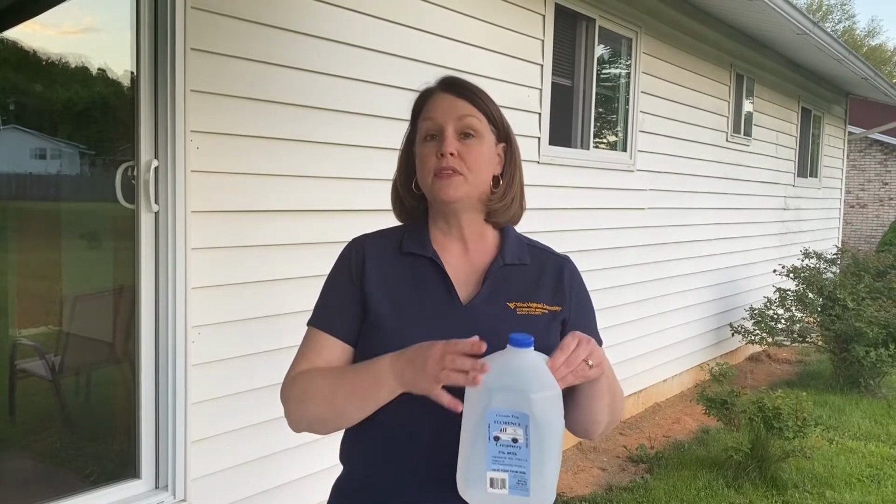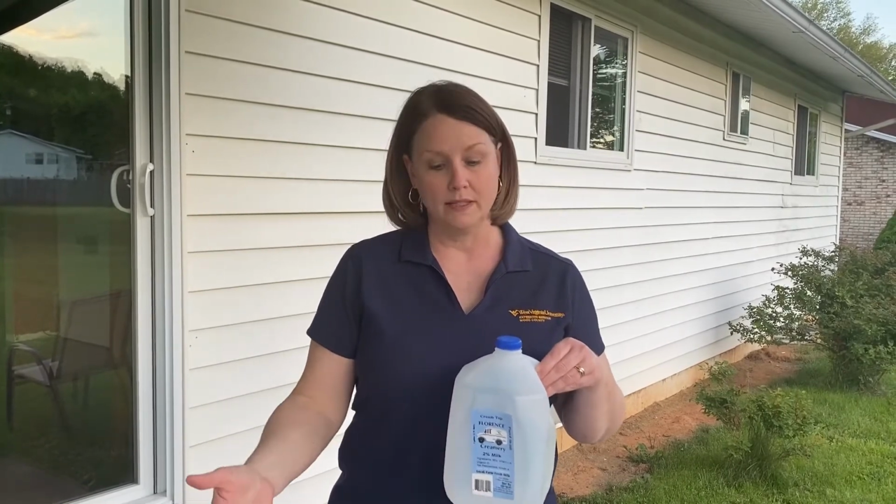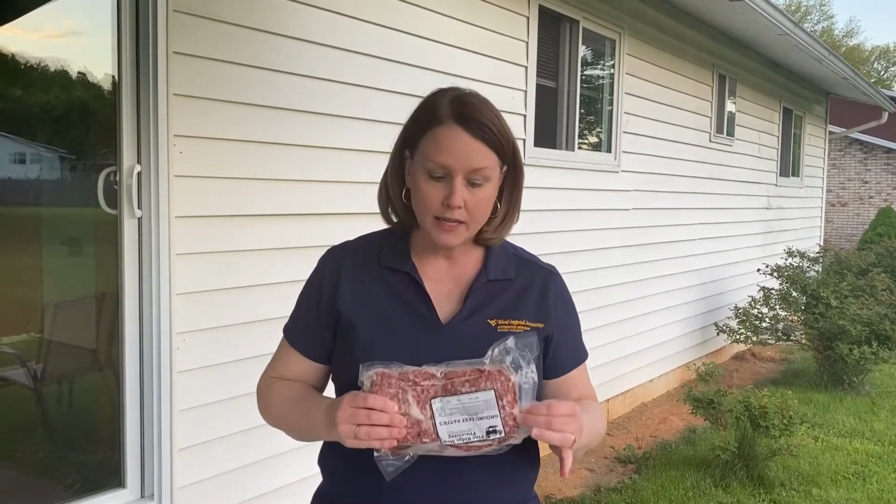If you're worried about space, you can freeze water in large jugs that you can later thaw and drink, but this will also help keep items cold inside your cooler. Also think about things that you can freeze while you are transporting them, like hamburger patties or bacon or sausage. Those can be frozen, and then they will also keep other items cold while you are traveling and transporting.